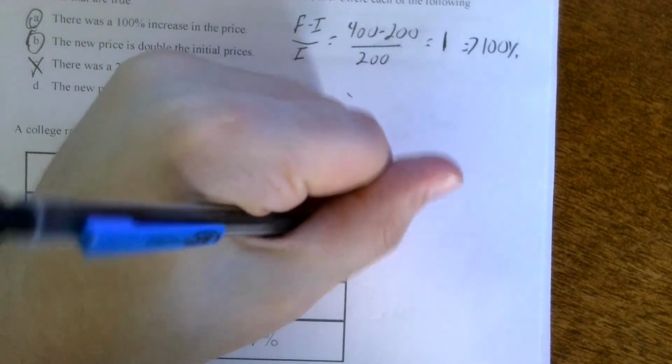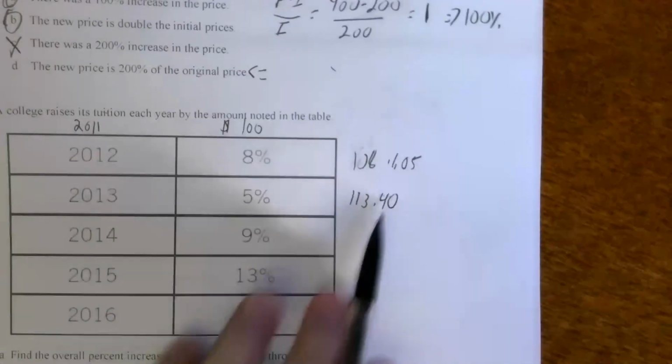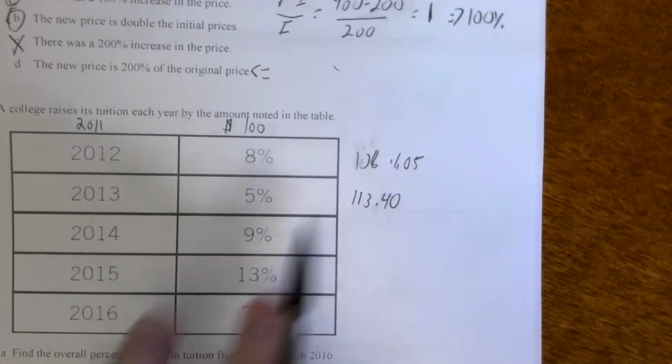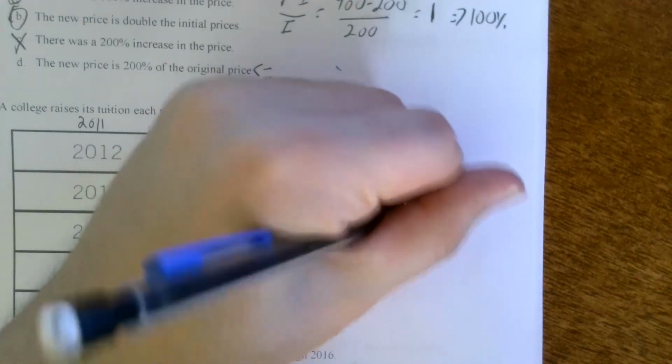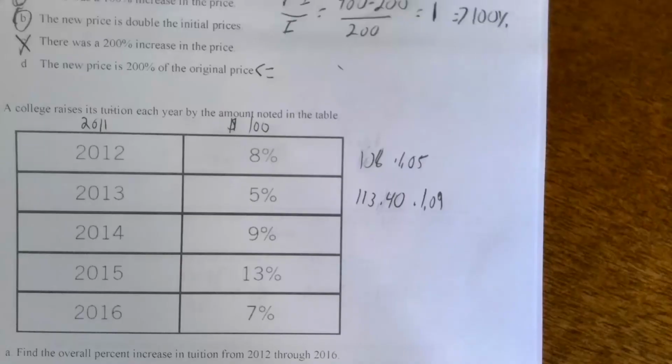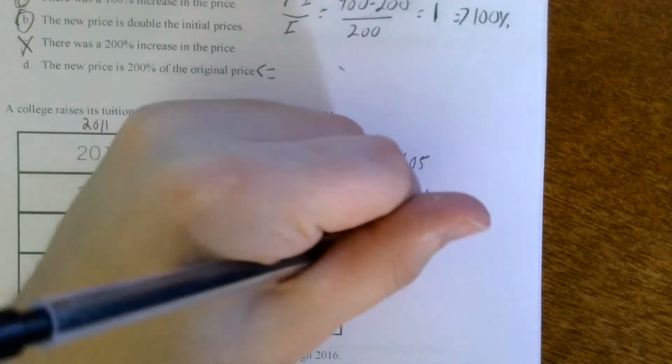If I do that, the price after that increase is $113.40. Now going from this step to this step, I need to multiply again, because we keep increasing in price. So we have 113 multiplied by 1.09, and we get $123.61.